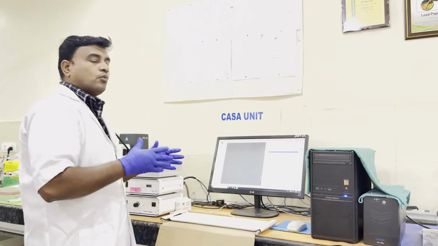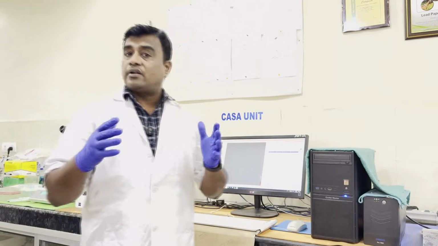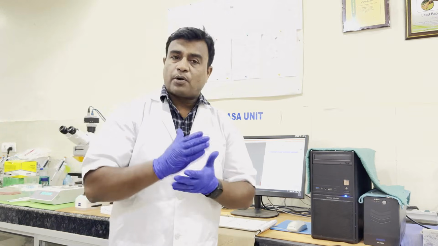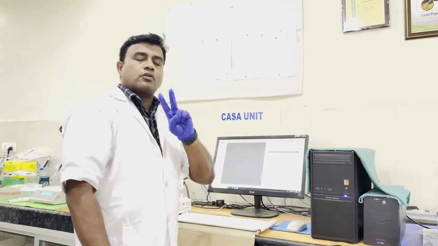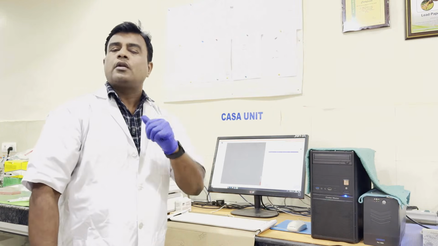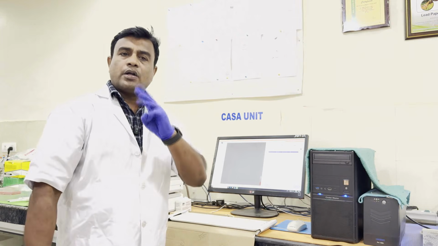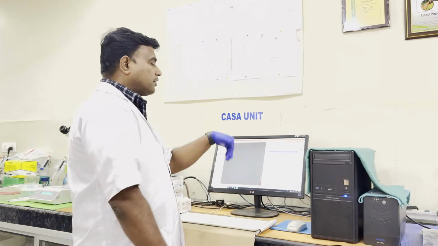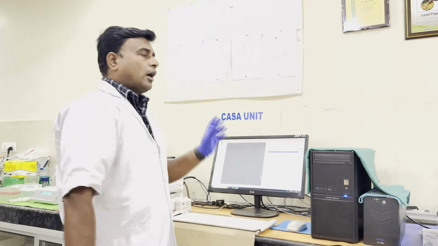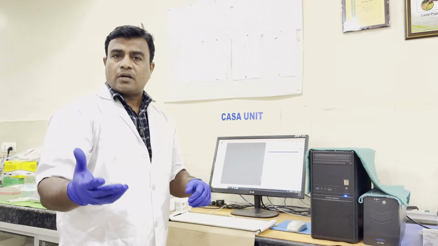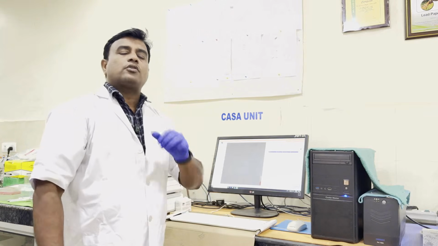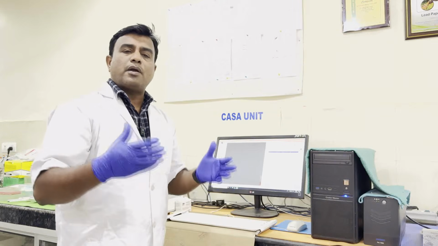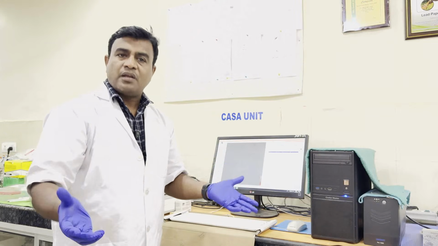Mostly, if you see, we use the CASA for motility and concentration analysis. So this particular part 3 will be focused on that. I will show you how to dilute semen, and what the quality parameters of dilution of semen are for CASA analysis. The third one is how to load the CASA slides. The fourth one, how to operate this interface. The fifth one, how to get the data and analyze the data.